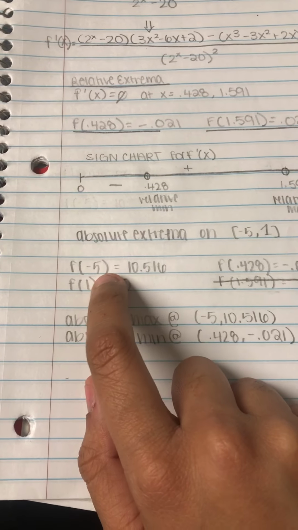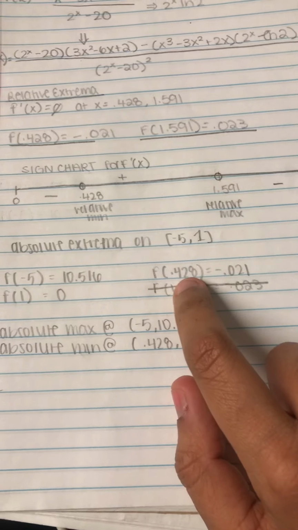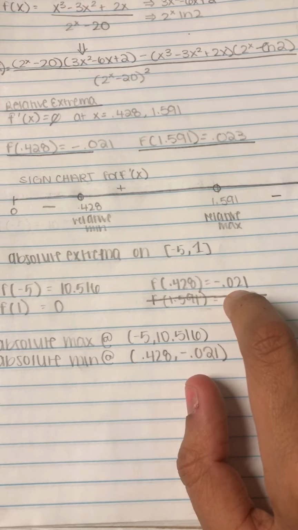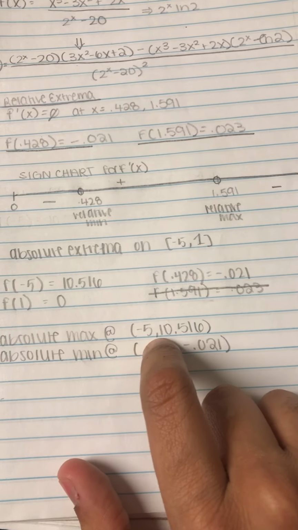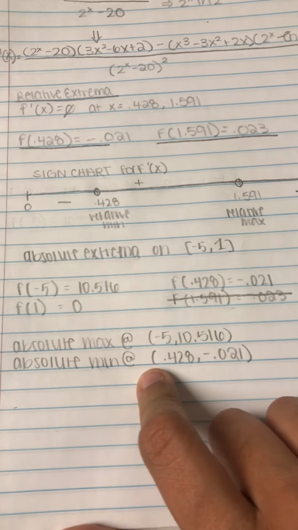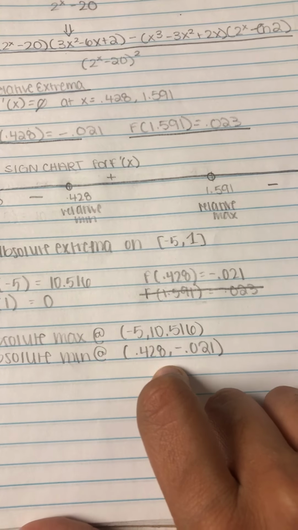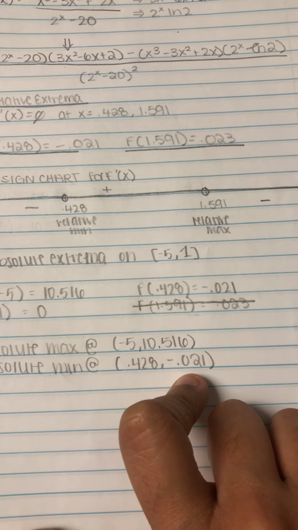And so because f at -5 is the highest y value, and f at 0.428 is the lowest y value, the absolute maximum is at x equals -5, y is equal to 10.516, and the absolute minimum is at x equals 0.428, and y equals negative 0.021.